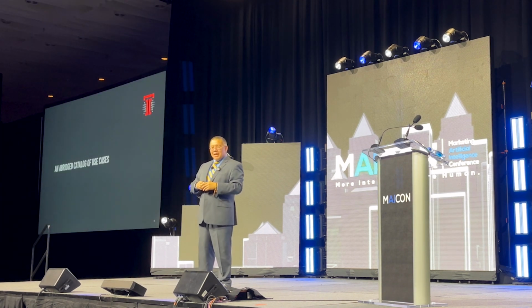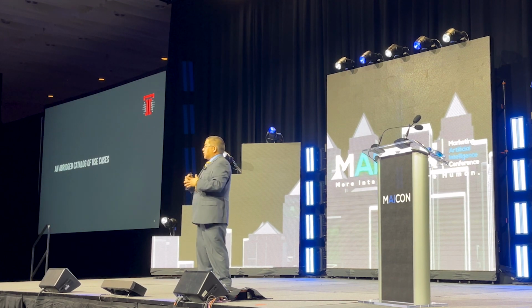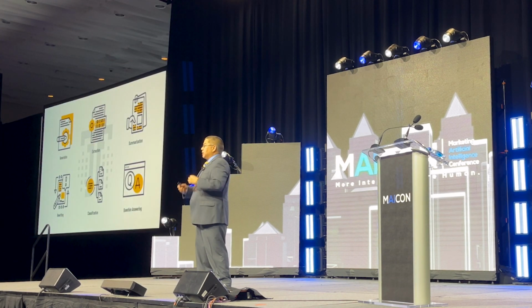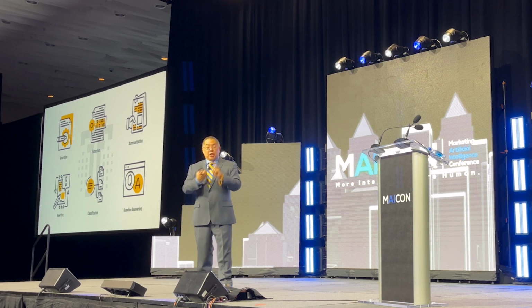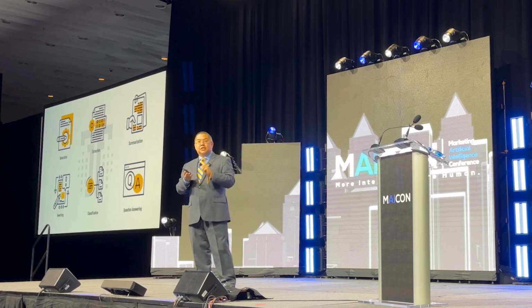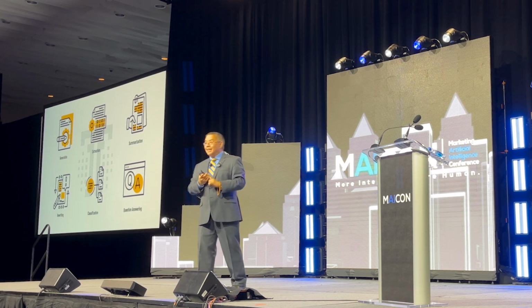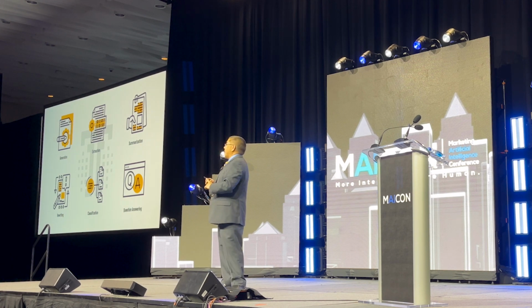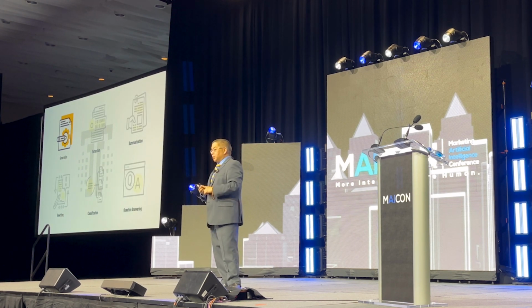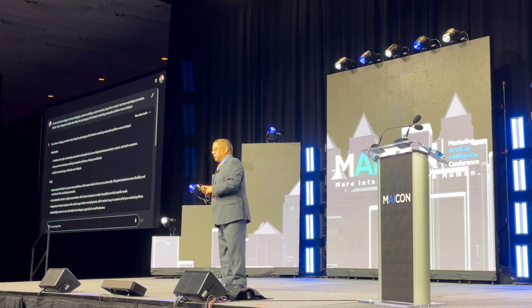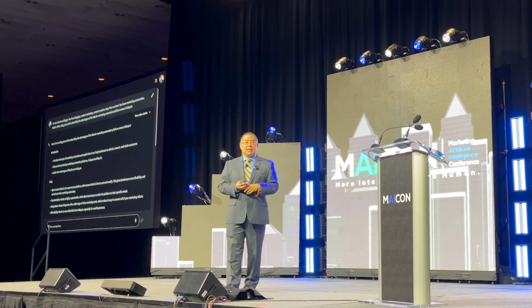Okay. Let's talk about use cases. There are 6 broad categories of what large language models are good at: generation, extraction, summarization, rewriting, classification, and question answering. Let's talk about these categories. Generation, everybody knows this one, right? Hey, write me a blog post, write me an email.